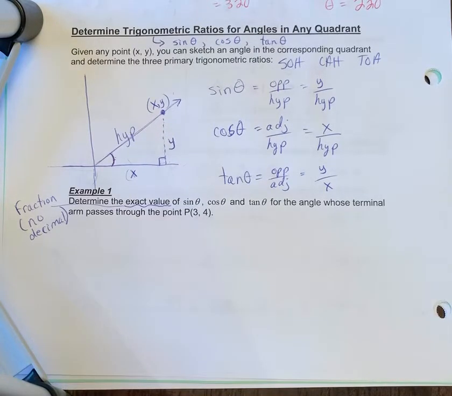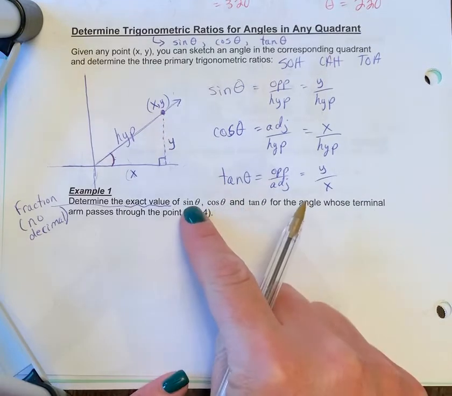Example 1: determine the exact value of sine theta, cos theta, and tan theta for angles whose terminal arm passes through the point (3, 4). So we're finding the ratios. You're not actually finding the specific angle. We can talk about how you could do that.